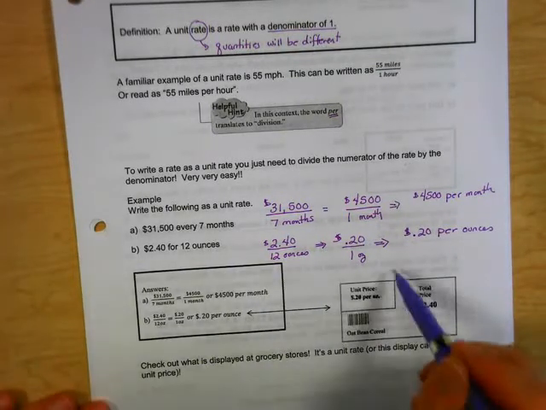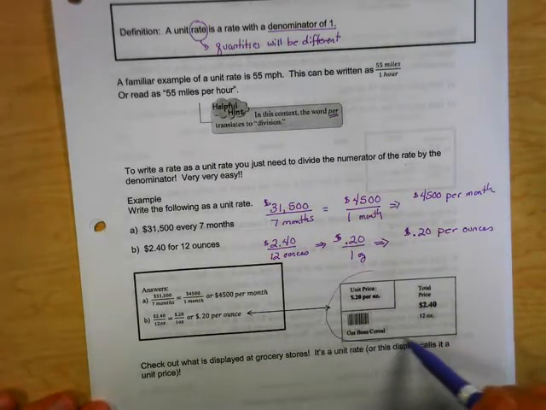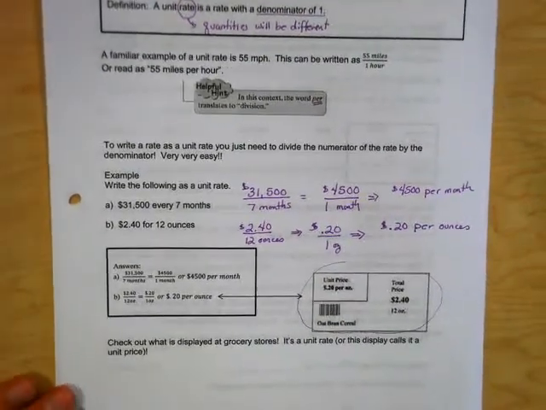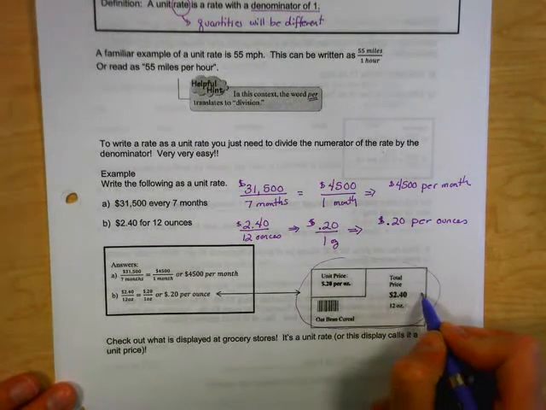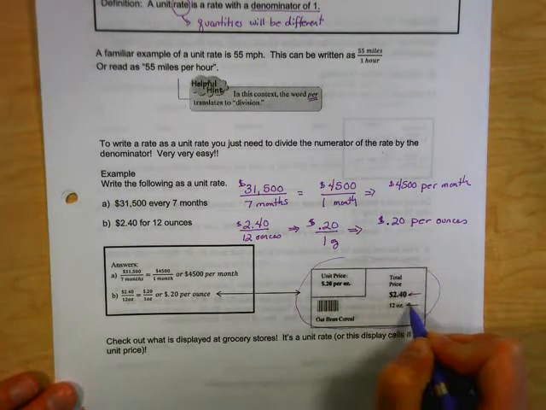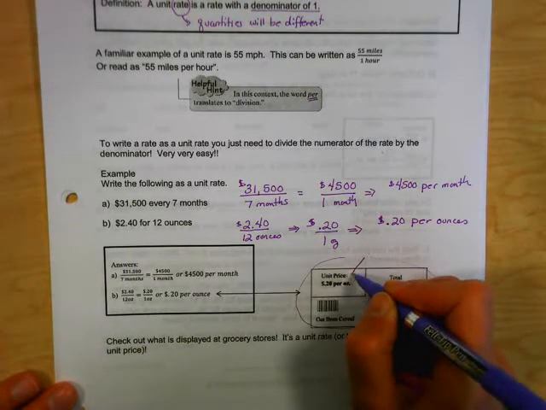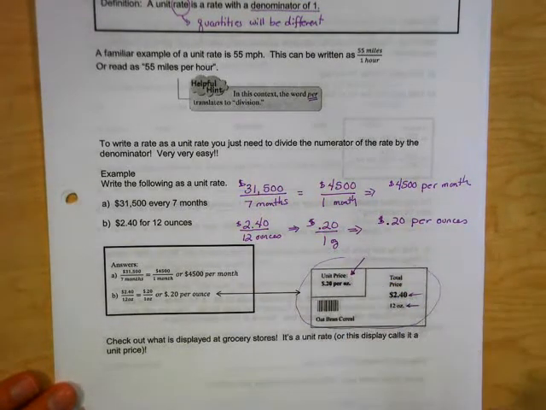Now this is a very typical label that you'll see at Walmart or Wegmans. They're going to tell you the total price. They're going to tell you how much you're getting for that price. And then the most important thing is they're going to tell you the unit rate, though stores will call it a unit price.